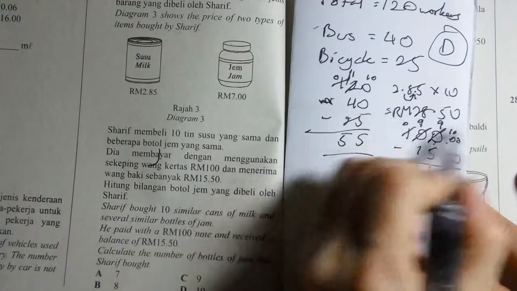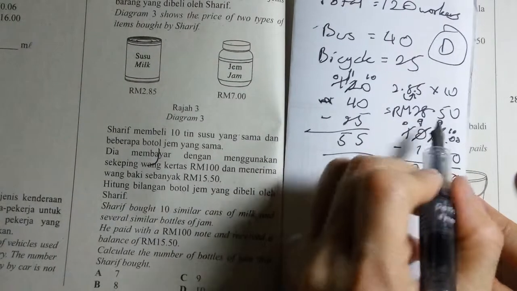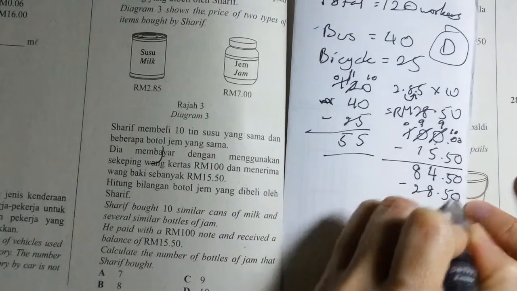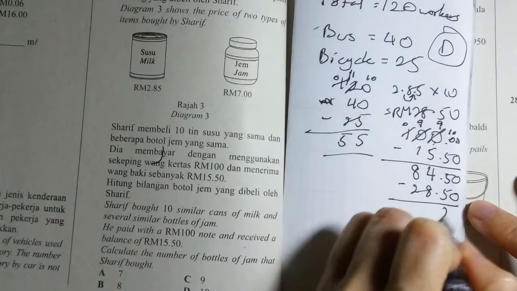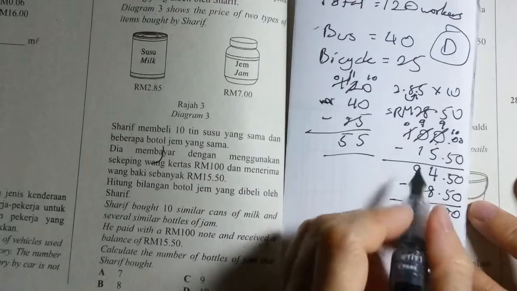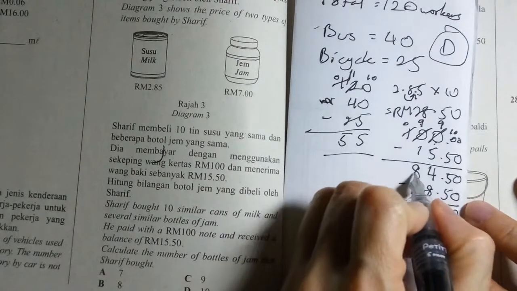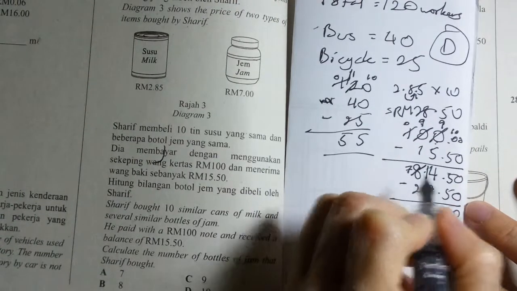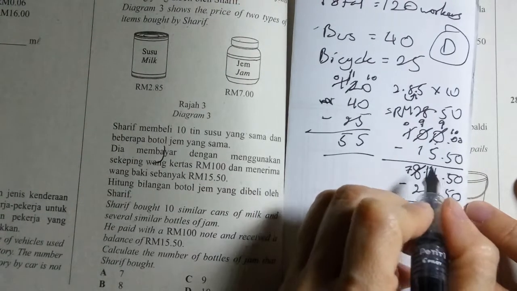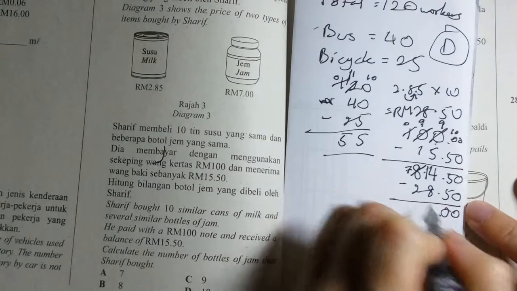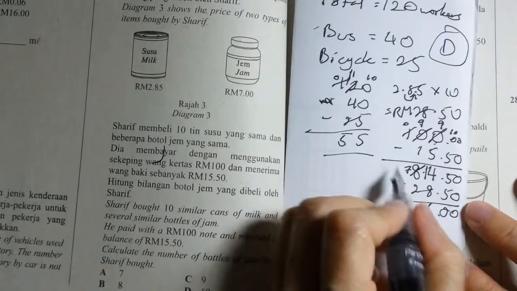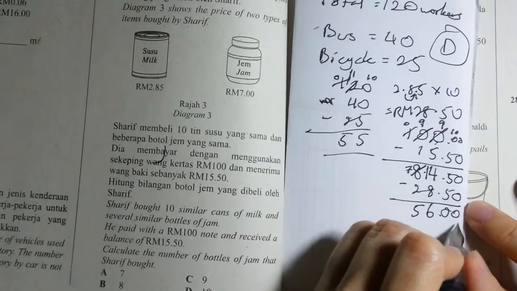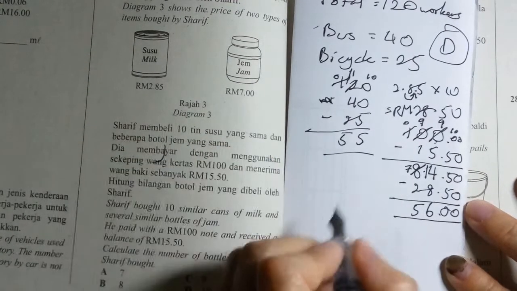Now we know the total that he spent for milk is 28 ringgit and 50 cents. So minus 28.50. Okay, 50 cents minus 50 cents becomes 0. Okay, 4 I cannot minus 8. So I have to borrow 1 from here, 7. And this one becomes a 10 plus 4, which is 14. Now 14 minus 8 would be 6. And 7 minus 2 is 5. Right? So 56 ringgit was spent on the jam.